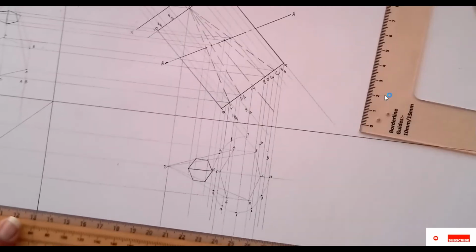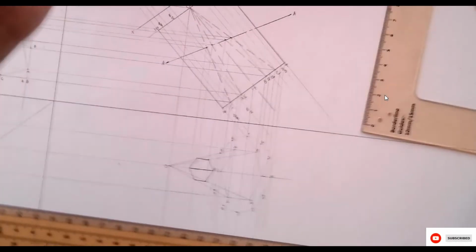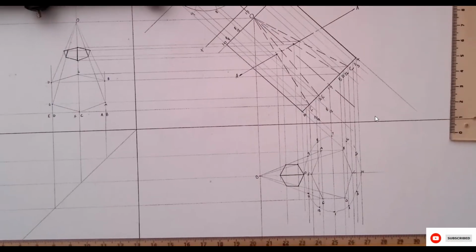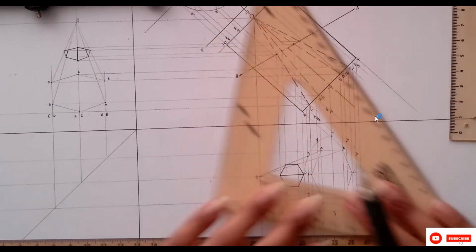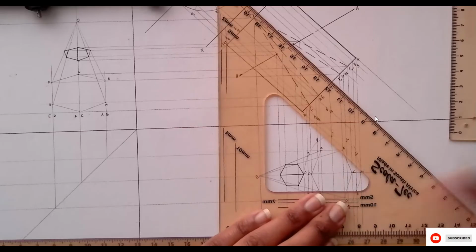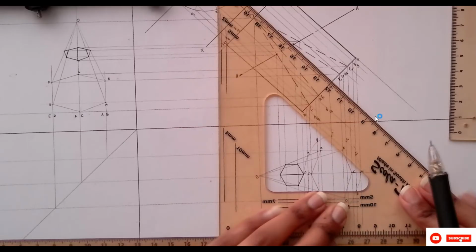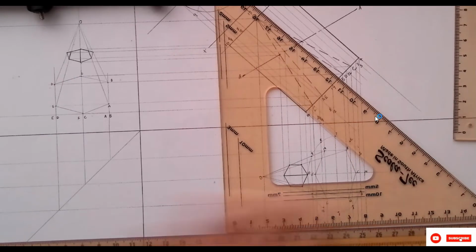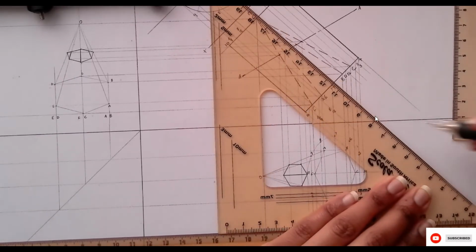So let me get, I moved my visualizer. Let me get my 45-degree line, about 10 millimeters, 20 millimeters away from the top view.